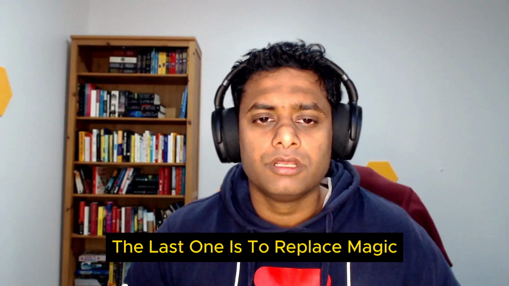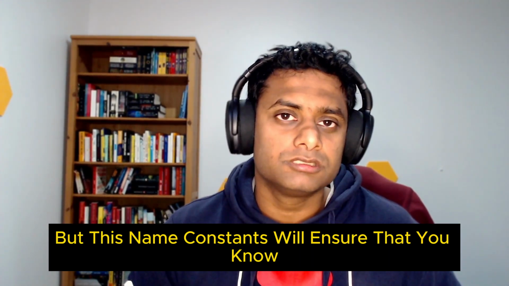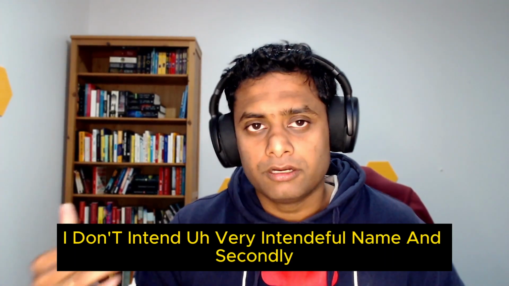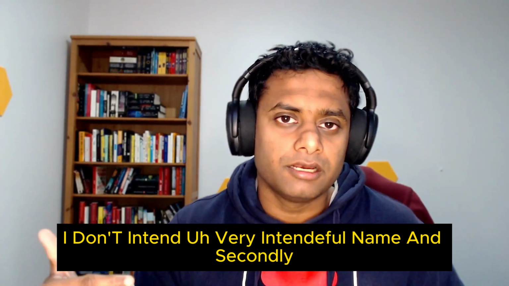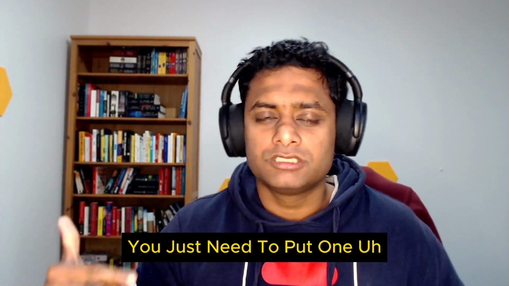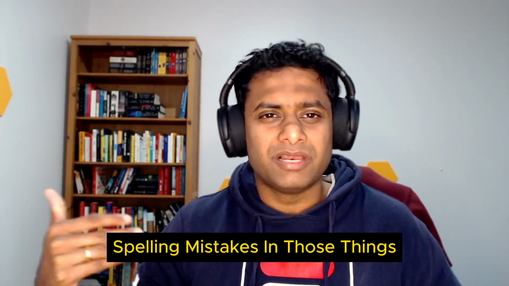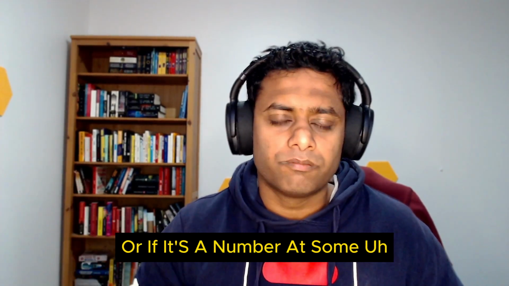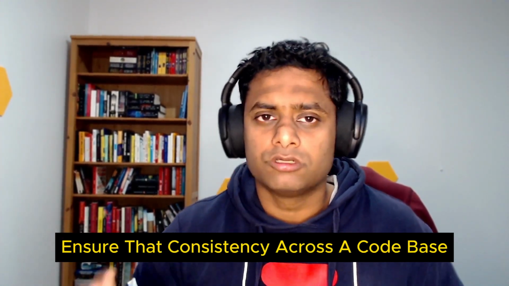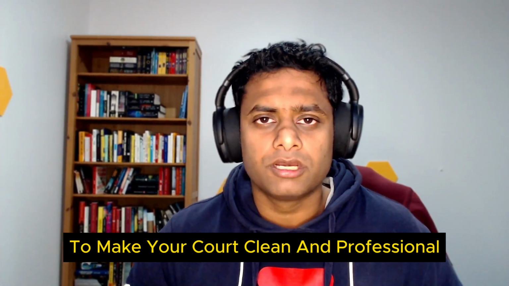The last one is to replace magic numbers and strings using named constants. Now, these named constants will ensure that people get the context because you're using very intentful names. And secondly, a named constant needs to be changed in only one place. So if the named constant changes, you just make the change in one spot. It will also avoid mistakes like spelling mistakes in those strings, or if it's a number, some different number somewhere. You don't need to track all those things. Using named constants ensures consistency across the code base. So those are the 5 steps that you can use to make your code clean and professional.